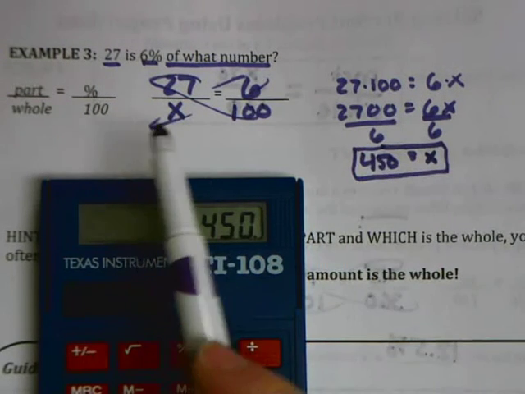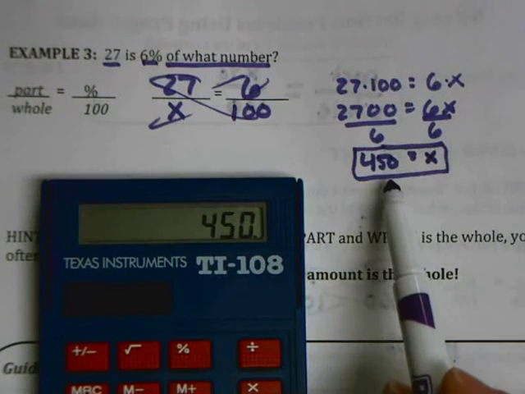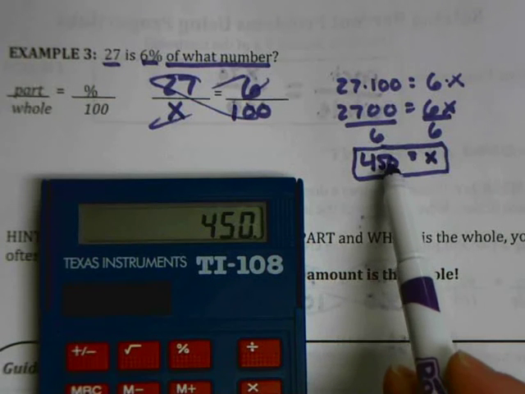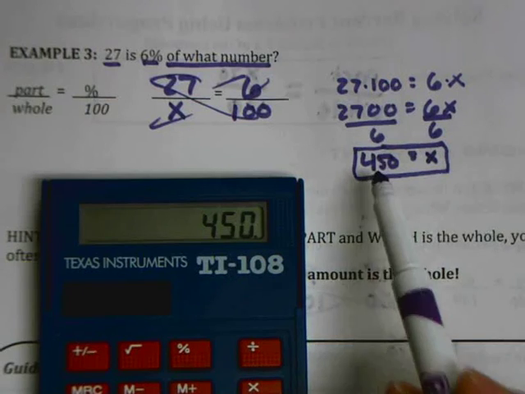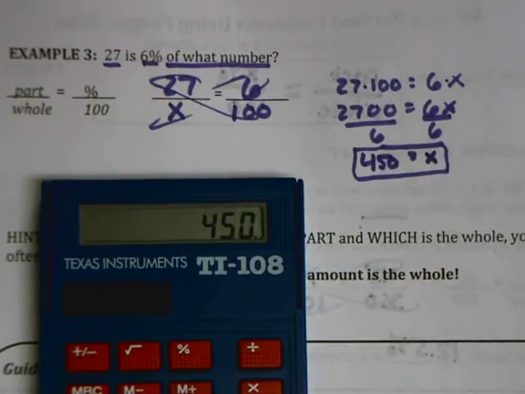So could 27 be 6% of that? I always look at what 10% of that would be if you take off a 0. 10% would be 45. Is 27 less than that? Yeah, so 6% sounds feasible.